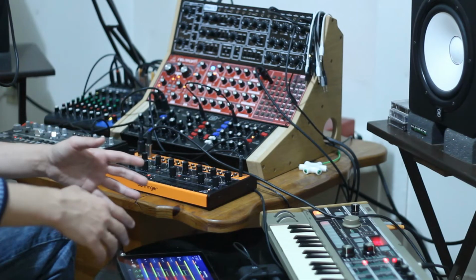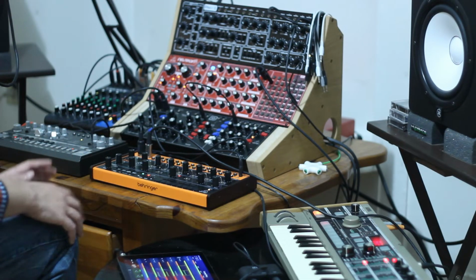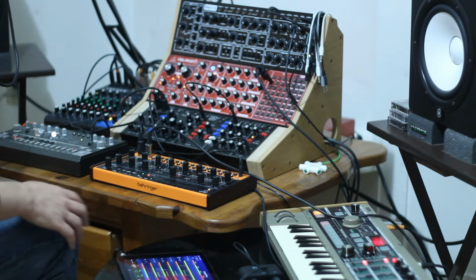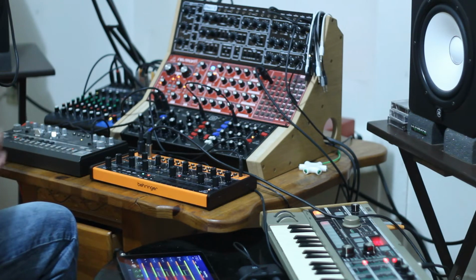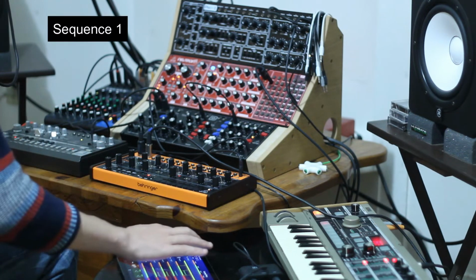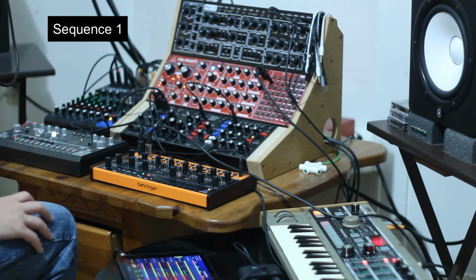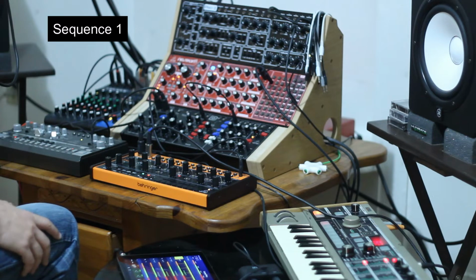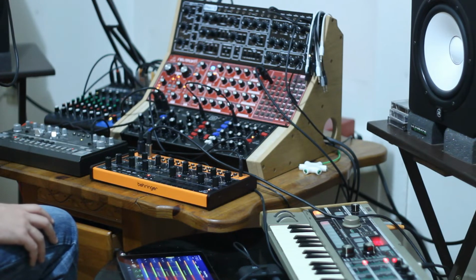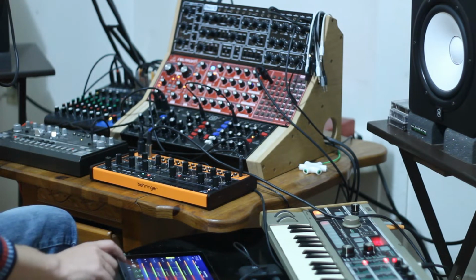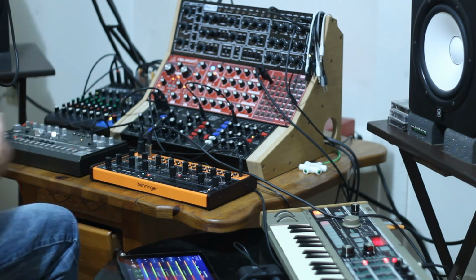Okay, I'm over my setup right now, and as you see, I've got everything laid out with the hardware and my iPad. If I hit play, this is the core sequence, the first main sequence in the track. That's all Core Gadget as of right now.